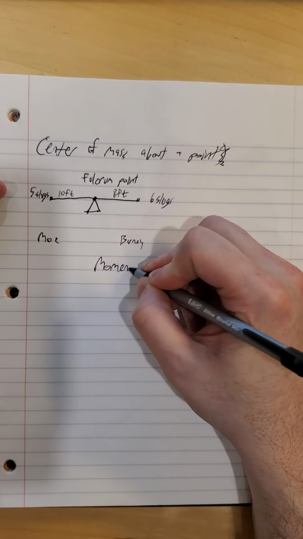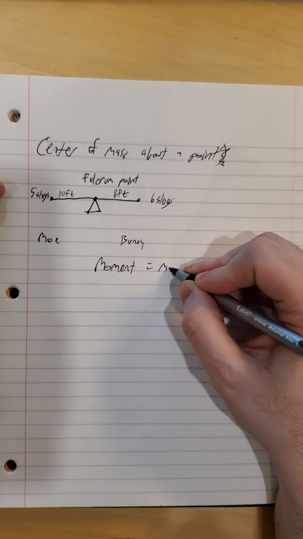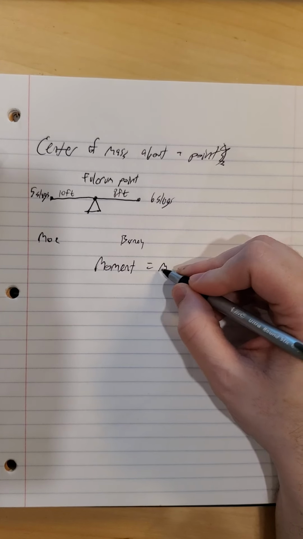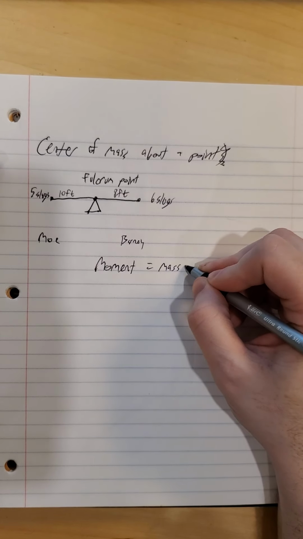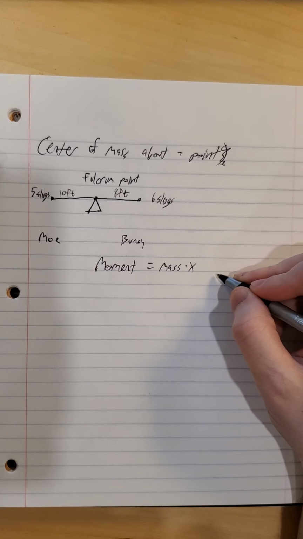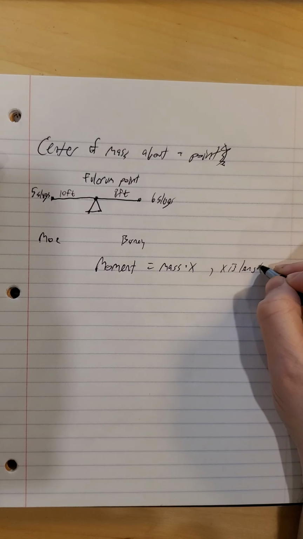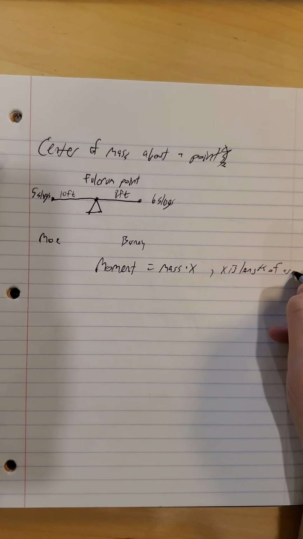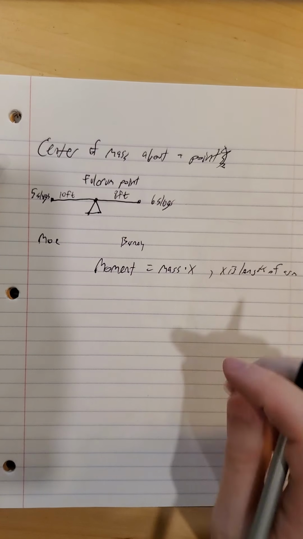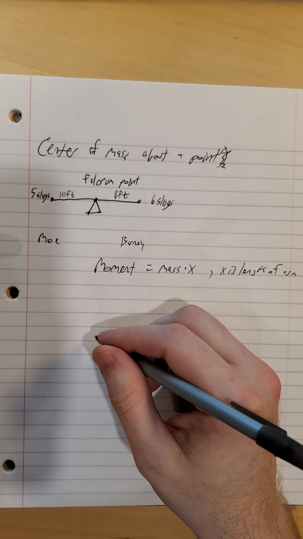Our moment is mass times x, where x is the length of the arm, the distance between the fulcrum and the object.